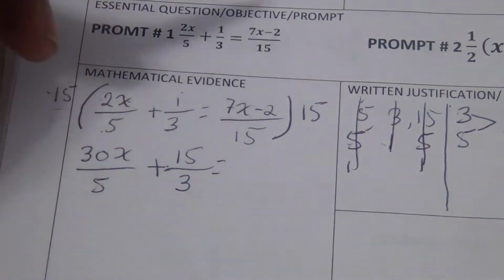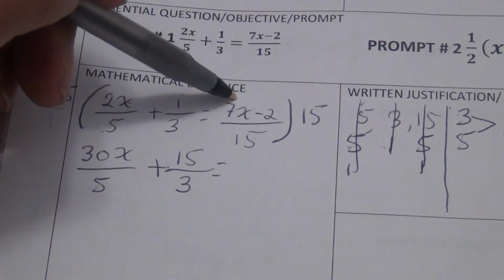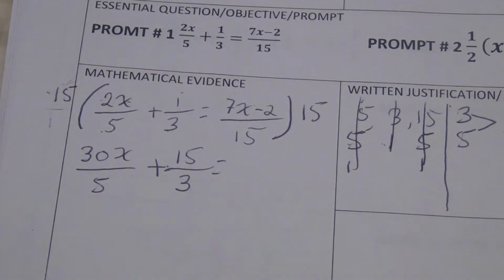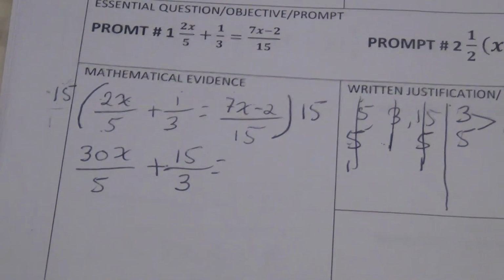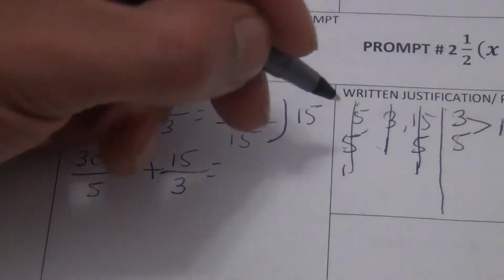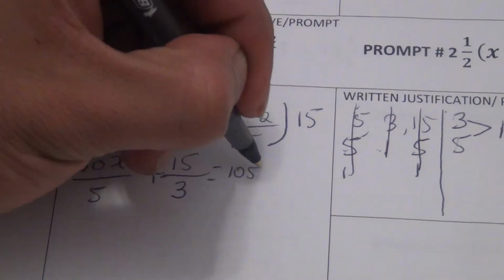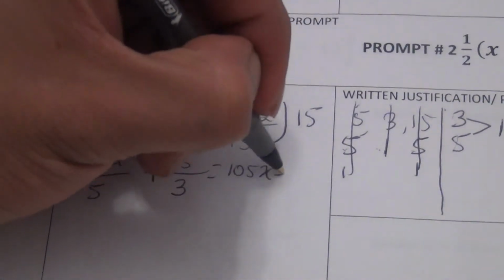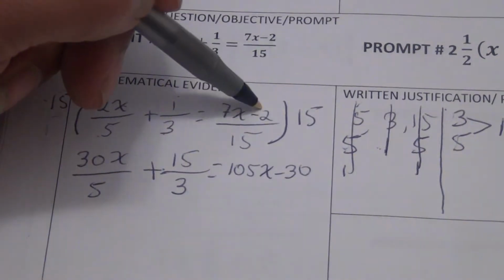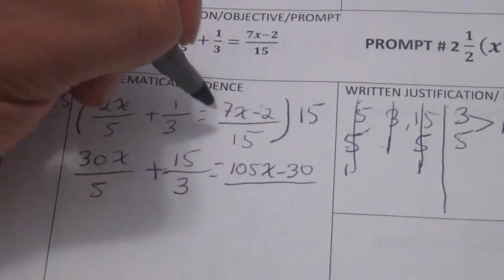Here, I could multiply by 15 here. You know what, let me do it. I'm going to show you two different ways of solving this problem. This is the hard way. 15 times 7 is 105, so this is 105x, minus 30, over 15.